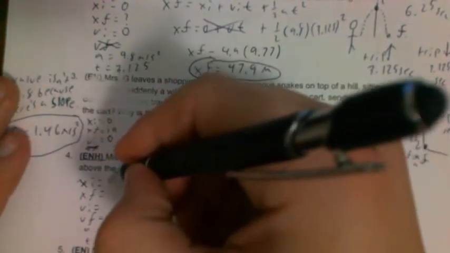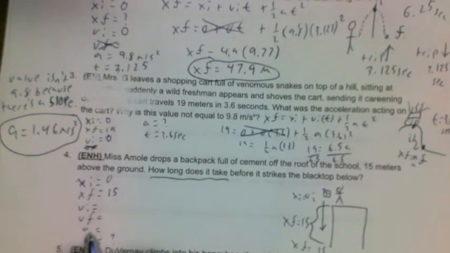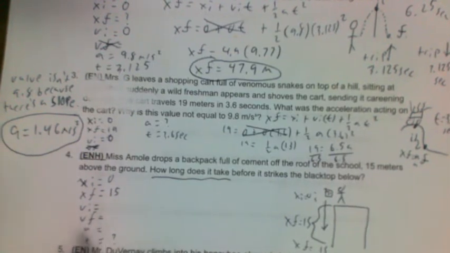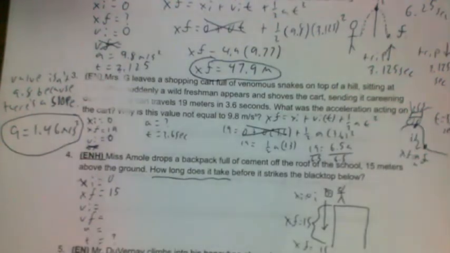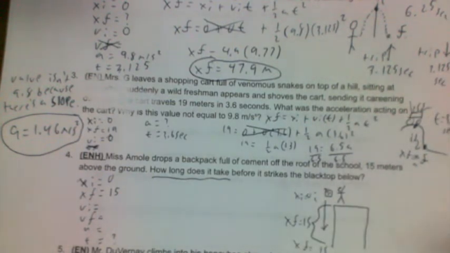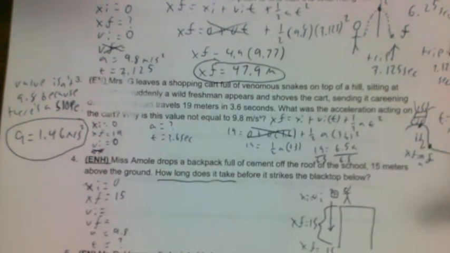We have xi is 0, xf is 15. We actually can also know two more things here. We're not given an acceleration, but we can ask ourselves, is the object falling? If the object is falling and nothing is in the way, then the acceleration is equal to 9.8. So in this case, she's dropping a backpack off. There's no hill, there's no slope, there's nothing in the way. So acceleration is going to be 9.8 meters per second squared, pointed down, because that's the acceleration of gravity.